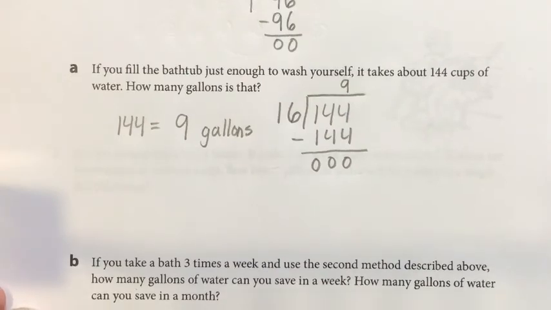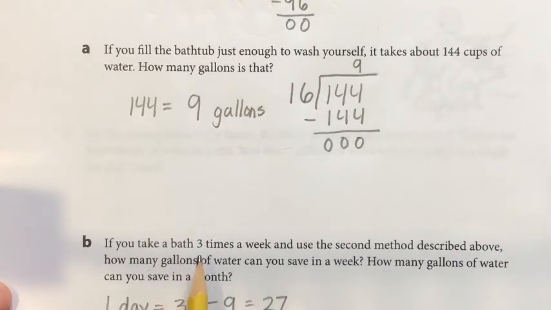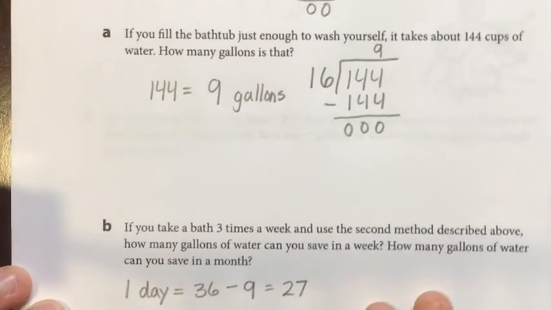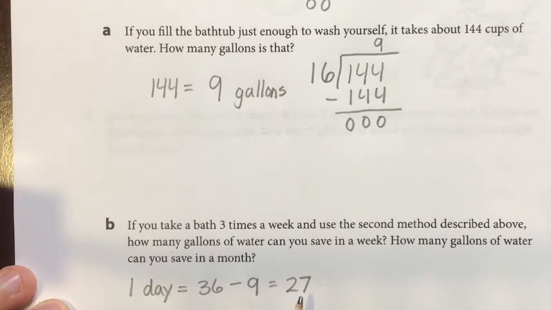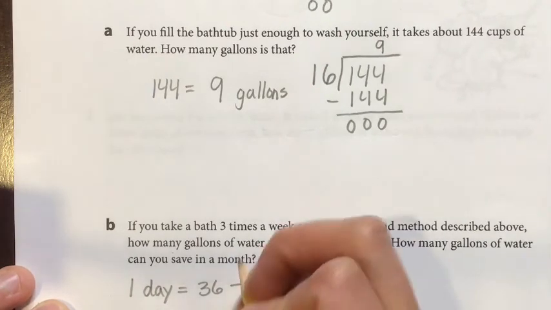So now let's look at if I took a bath 3 times in a week. For 3 days, how much water would I save? Well, I know 1 day is 27, so I'm going to multiply 27 times 3.